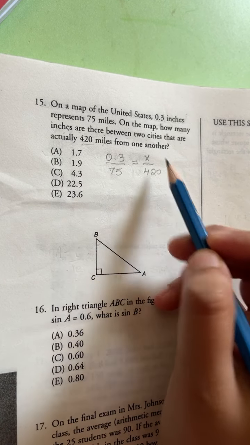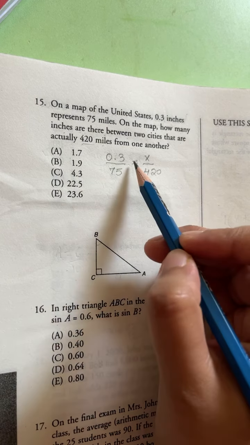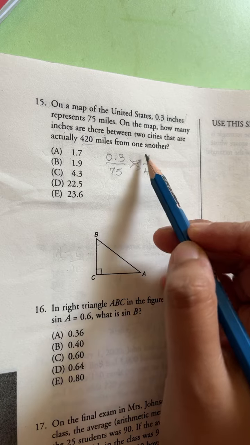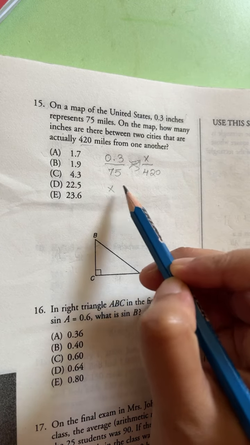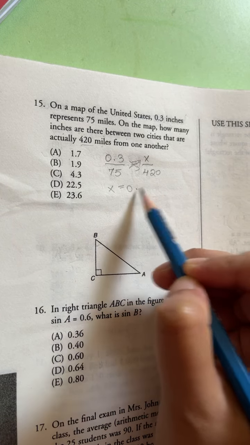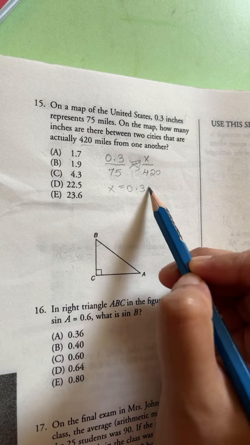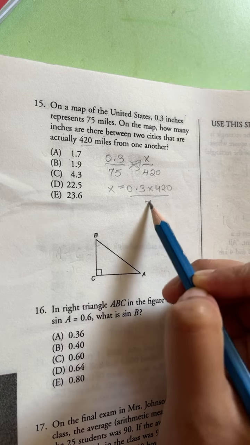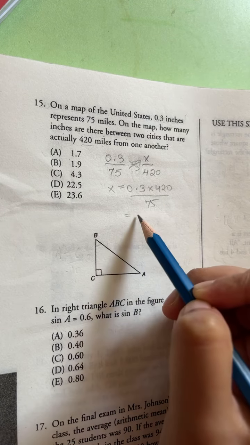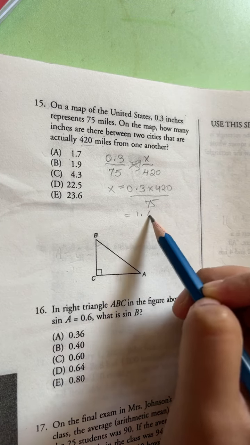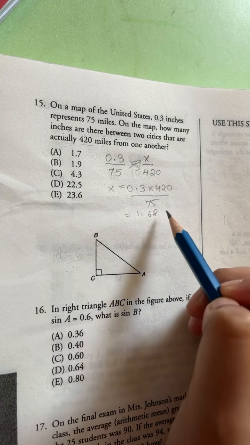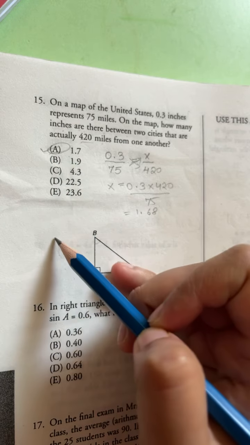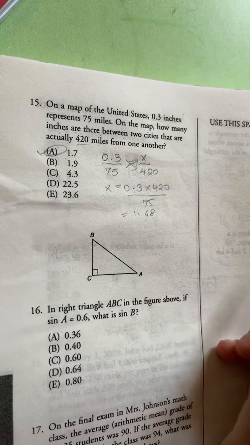Now we have set up a proportion. Whenever we have a proportion, we solve it using cross multiplication. So x is equal to 0.3 multiplied by 420 divided by 75, and you'll get the answer as 1.68, and when you round off, that's around 1.7. That's your answer. So that's super easy.